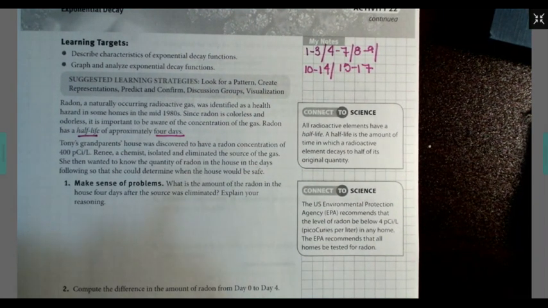Tony's grandparents' house was discovered to have a radon concentration of 400 pCi/L. Renee, a chemist, isolated and eliminated the source of the gas. She then wanted to know the quantity of radon in the house in the days following so that she could determine when the house would be safe.